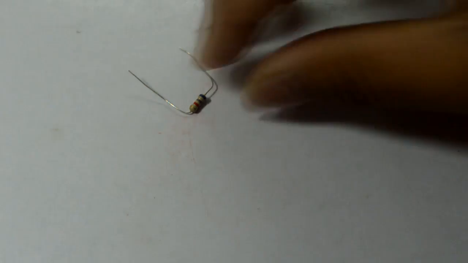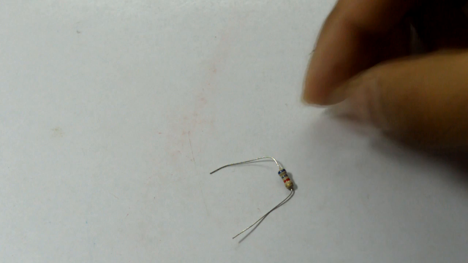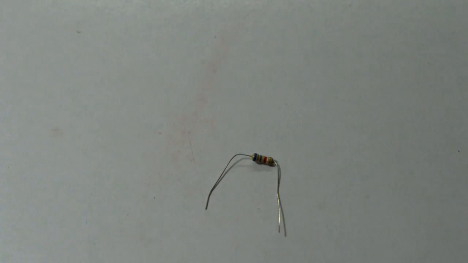Now let's come to this third one. Whoa, it has a blue color on it, and a gray and a red. Blue shall be 6, gray shall be 8, and the red one shall be 2. So that is 6800 ohms, which amounts to 6.8 kilo ohms.